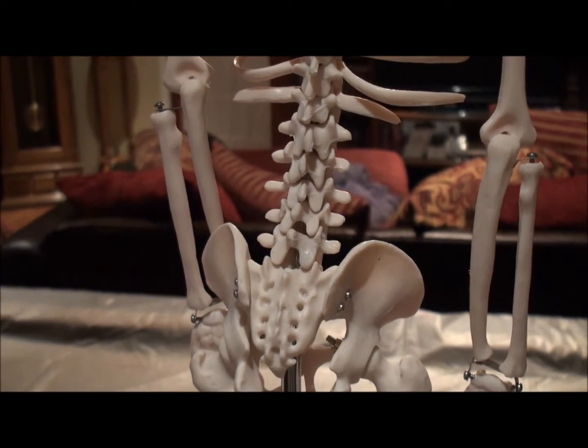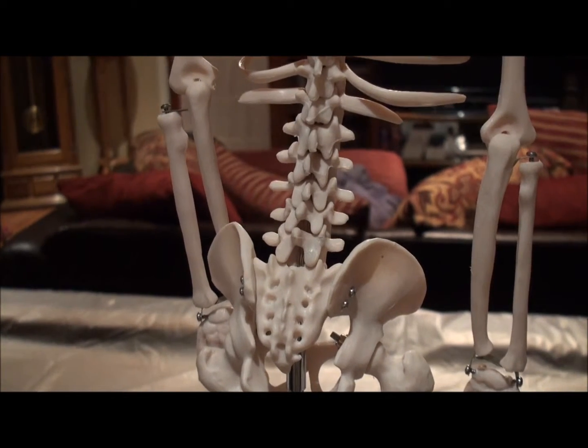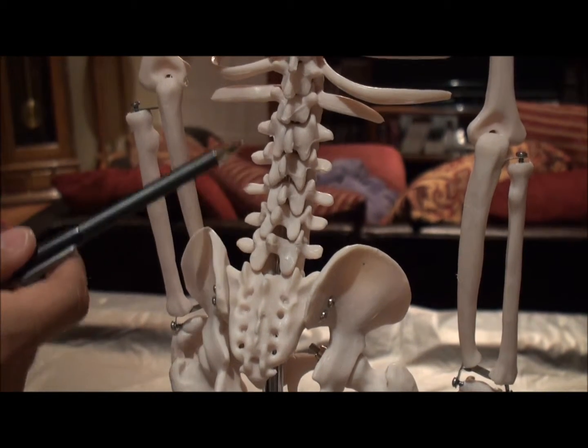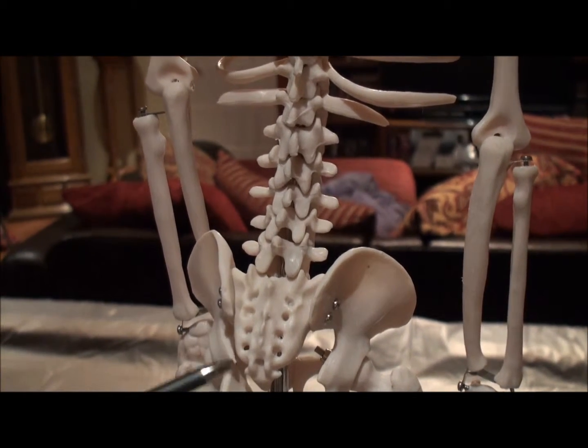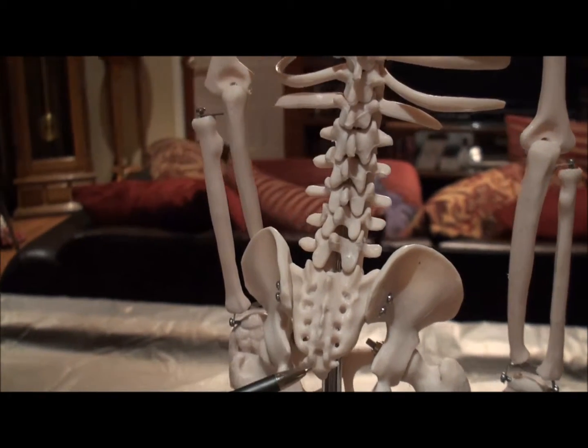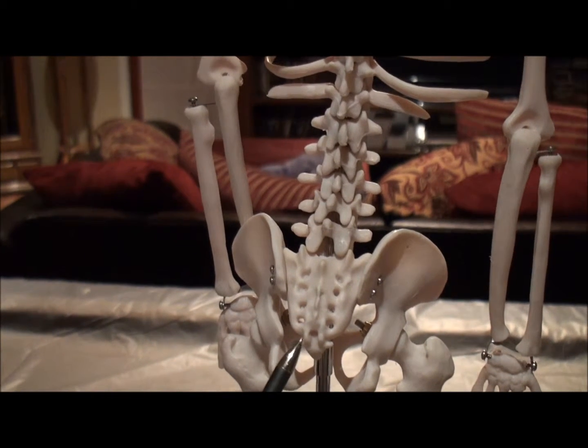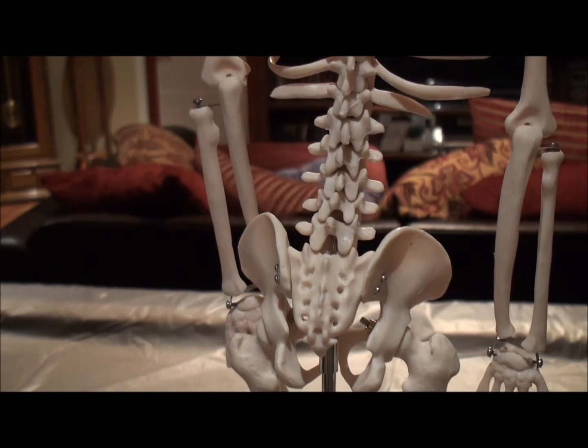Next are the lumbar vertebrae. There are 5 total, which is right here. This is the sacrum. There are 5 fused to form this bone. And the coccyx, there are 4 fused bones.